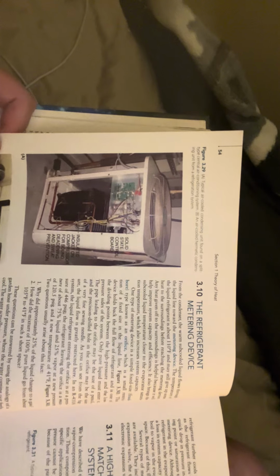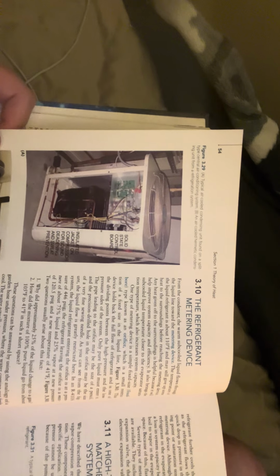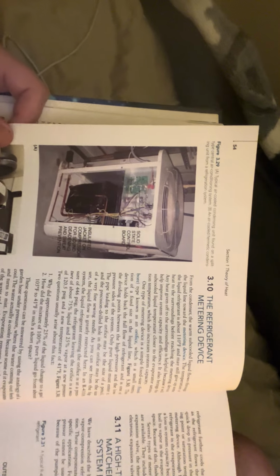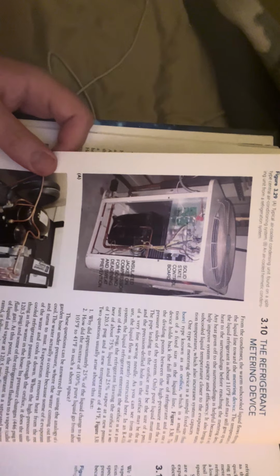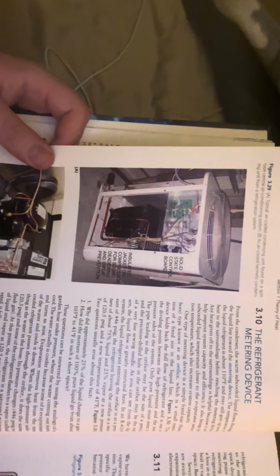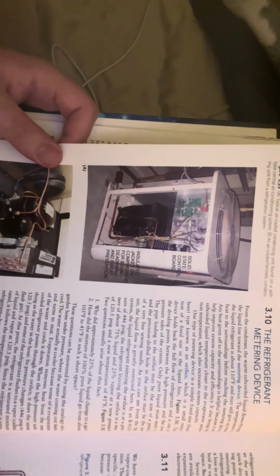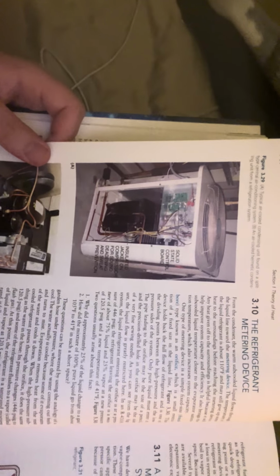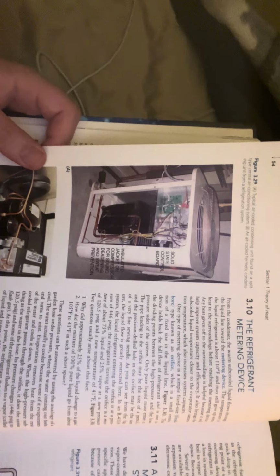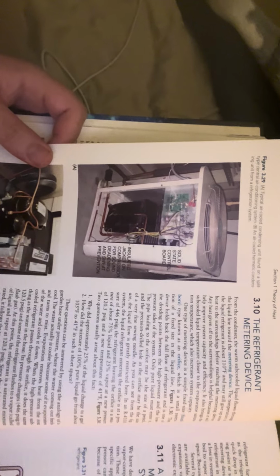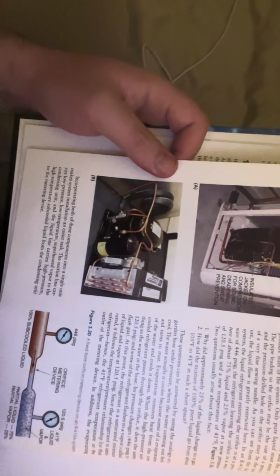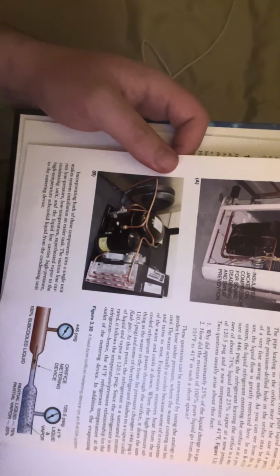So up top, we have a typical air-cooled condensing unit found on a split-type central air conditioning system. Has a solid-state control board, insulated jacket on the compressor for sound deadening and sweat prevention. Then below, we have an air-cooled hermetic condensing unit from a refrigeration system. Yeah, it's just all on one big plate.